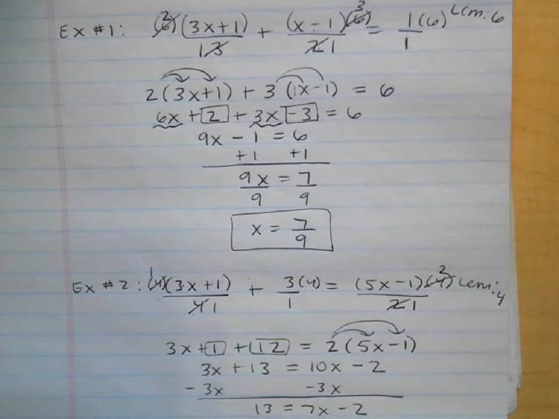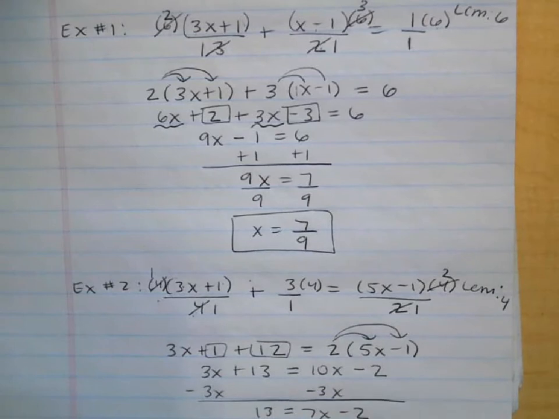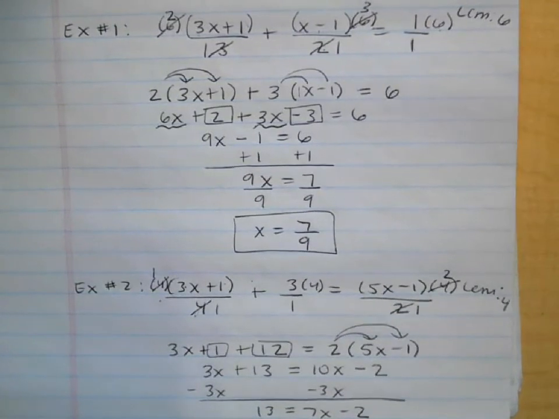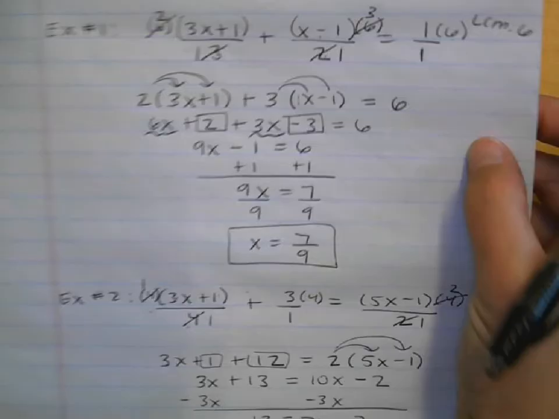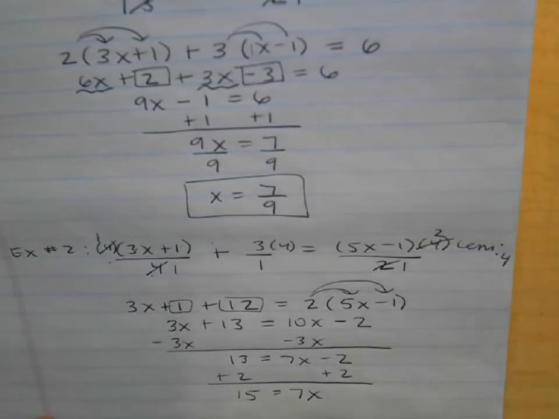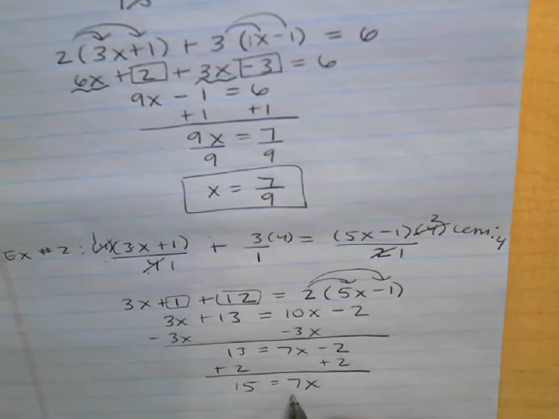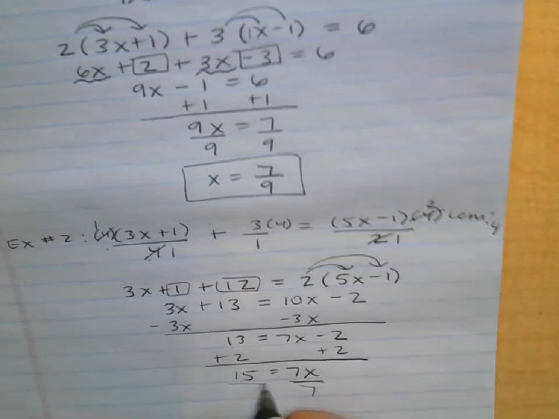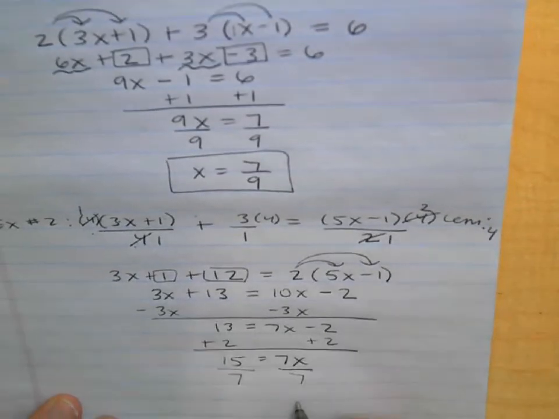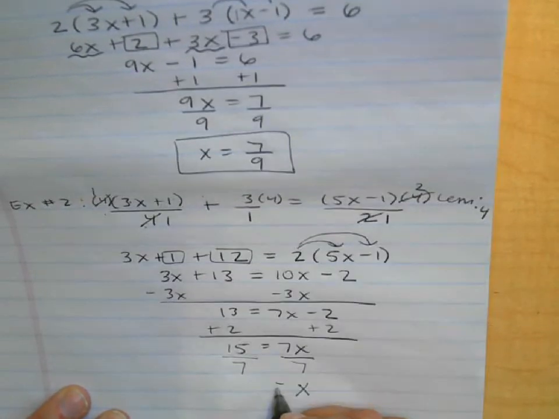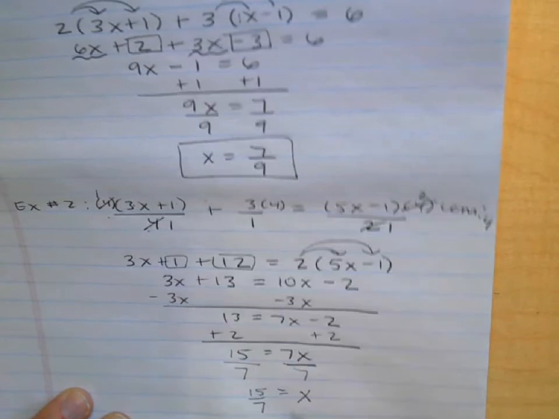Now I'm going to get my numbers to the left side by bringing over that 2 by adding it. And I get 15 equals 7x. Now my last step here is to divide, because I have a multiplication here. You're going to divide by 7. And now we can leave our fraction as x equals 15 over 7.